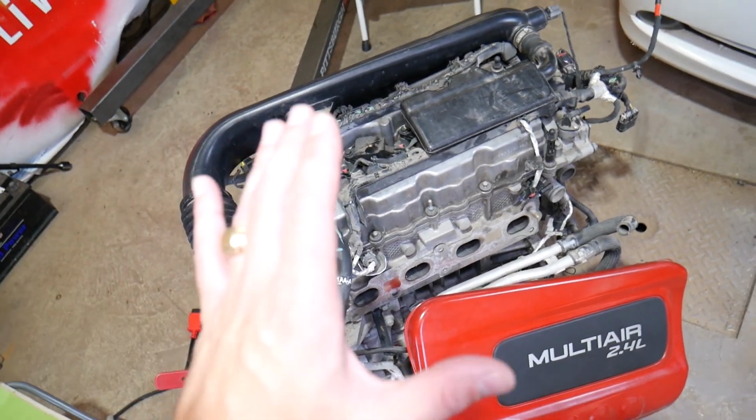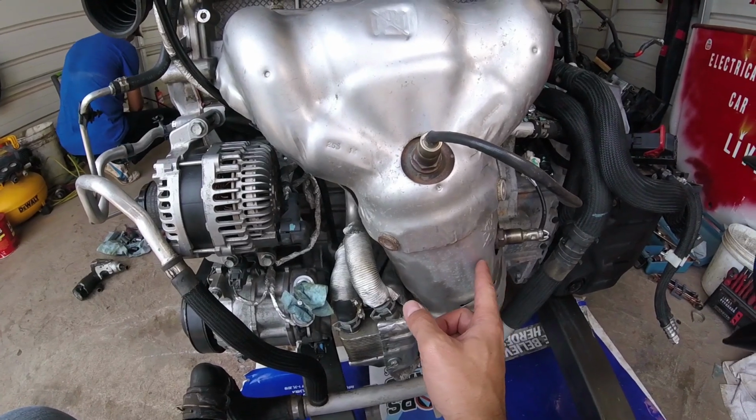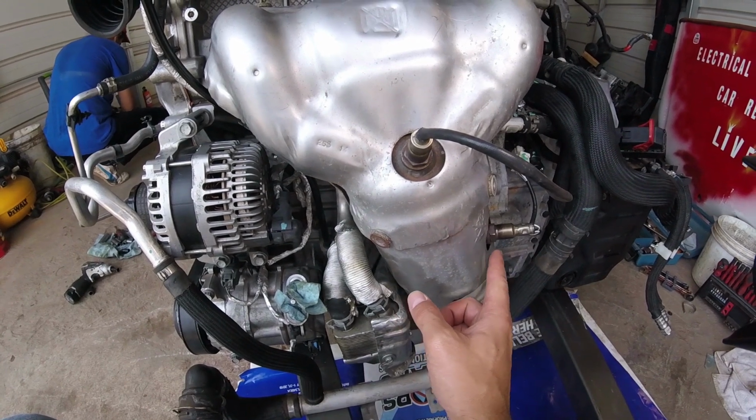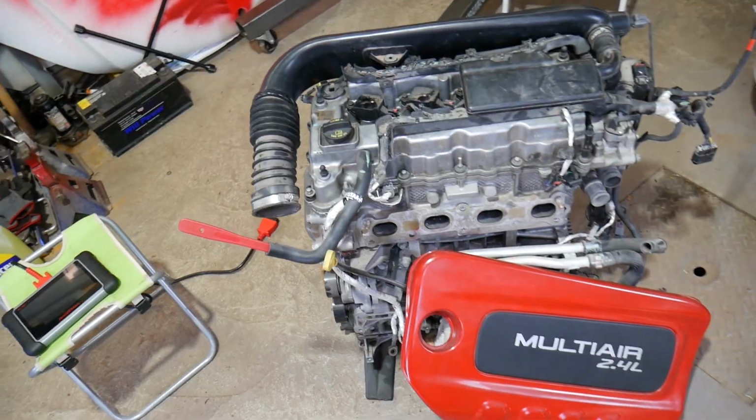Now what else could it be? It could be a bad catalytic converter. You can see that exhaust manifold, the whole thing there, that's your catalytic converter as well. So a bad catalytic converter can trigger that code.